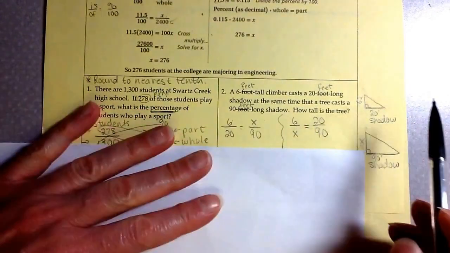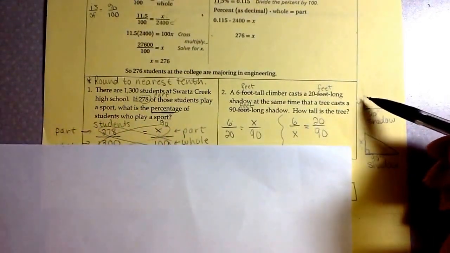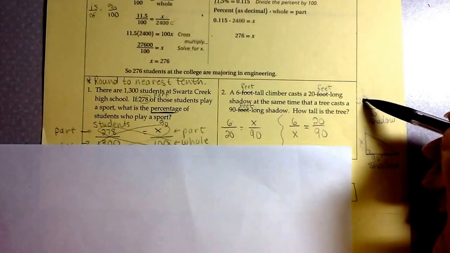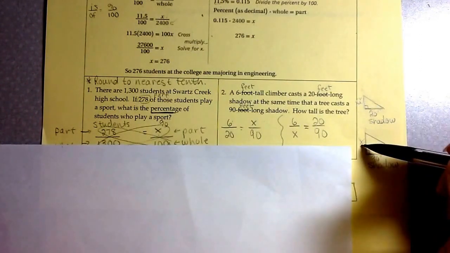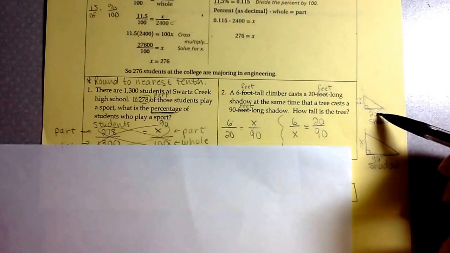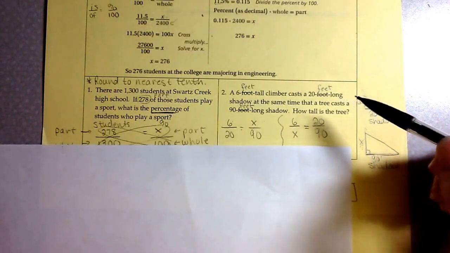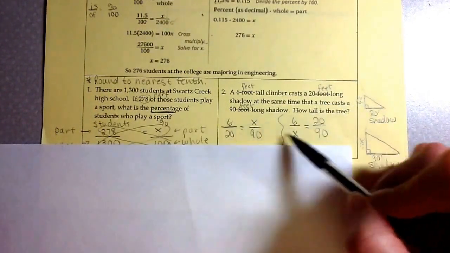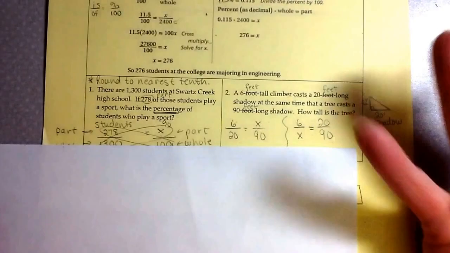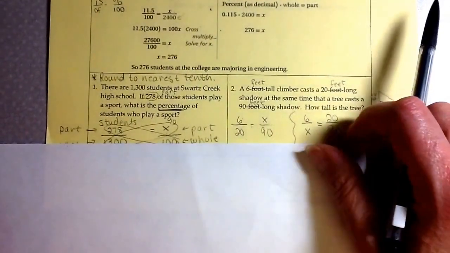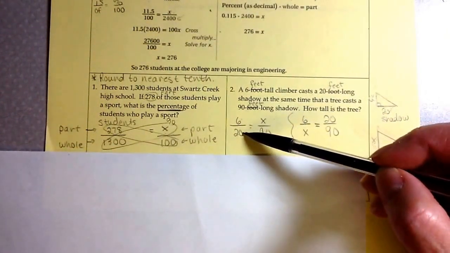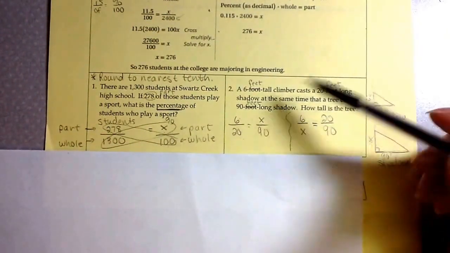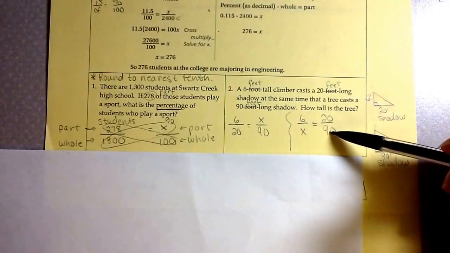Now, if I did the shorter climber over the second one, so 6 over x, I would have to do 20 over 90. So I can set the proportions up more than one way, and there's more than 2 ways to do it as well, but I'm just showing you, as long as you set this side up, then this side has to follow it. However you set this side up, this side has to follow.